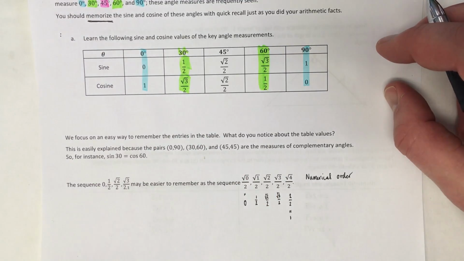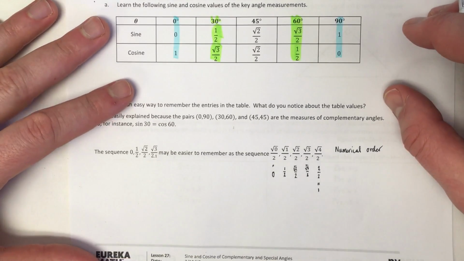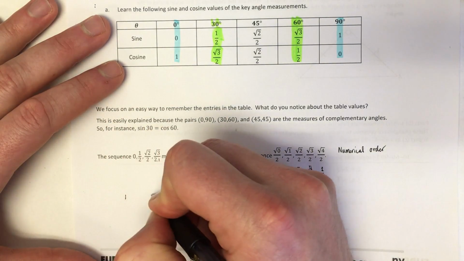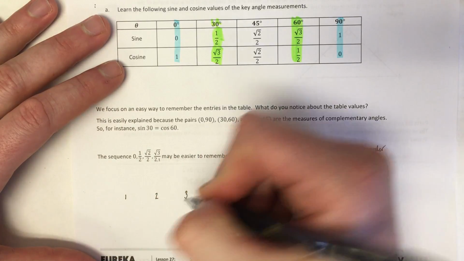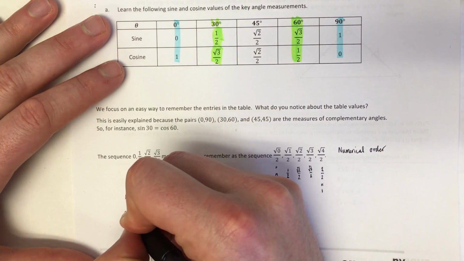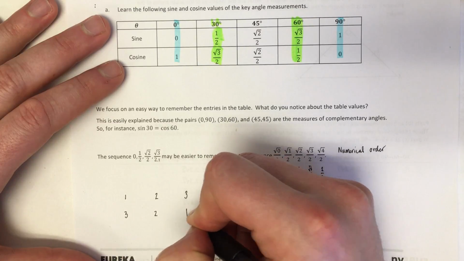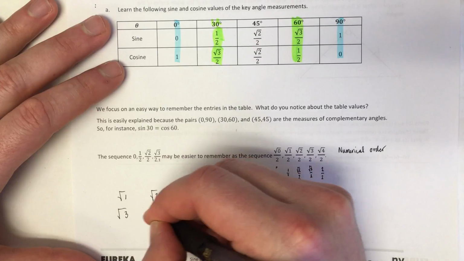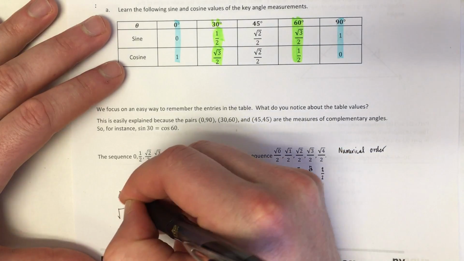That can help you. I do have one additional way. It goes 1, 2, 3, 3, 2, 1, square root over everything, and then divide it by 2.